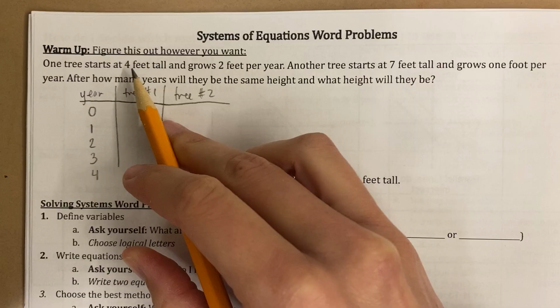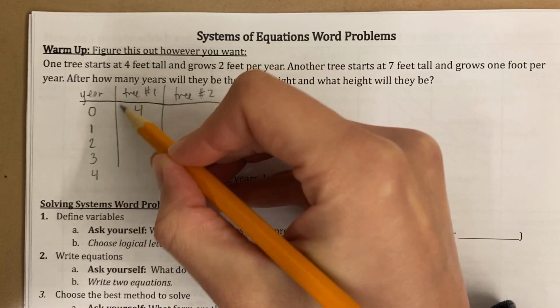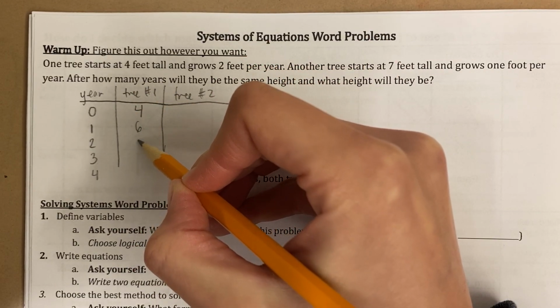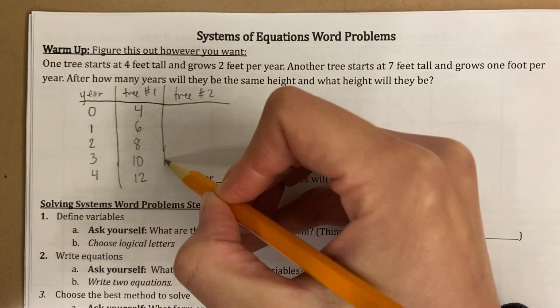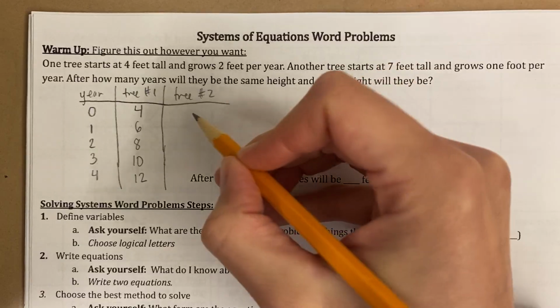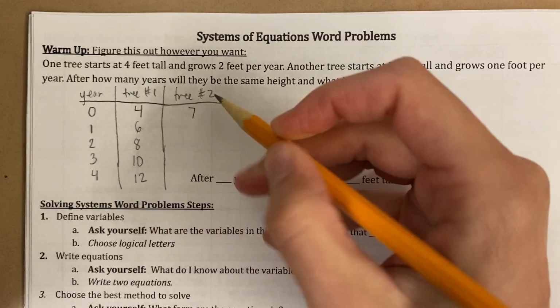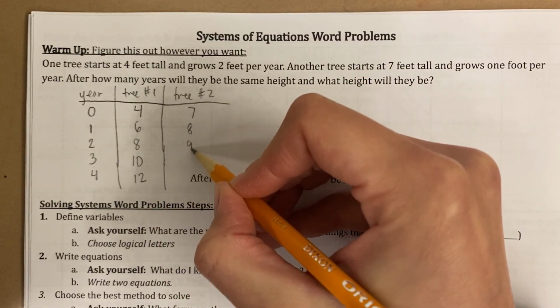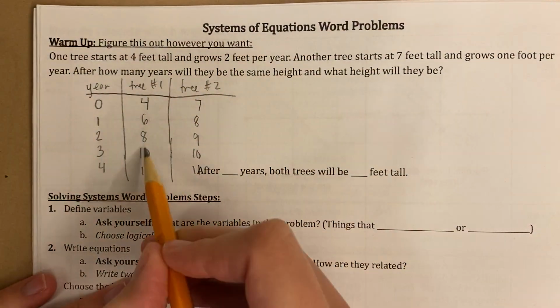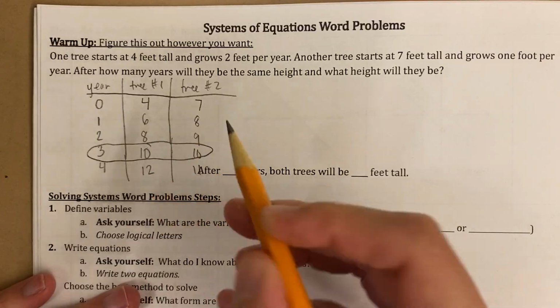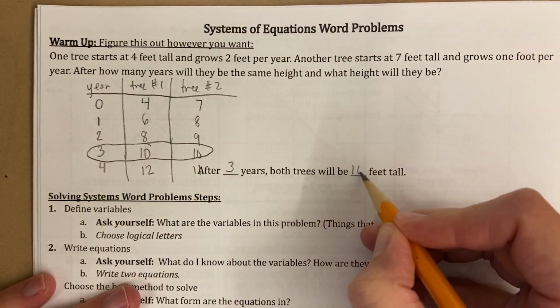Tree number 1 starts at 4 feet tall, and it grows 2 feet per year. So after a year, it's 6 feet, and then it's 8 feet, and then 10 feet, and then 12 feet, and so on. I might have to make the table longer, we'll see. Another tree starts at 7 feet tall in year 0, and it grows 1 foot per year: 8, 9, 10, 11. And I would have noticed that after 3 years, they are both 10 feet tall.